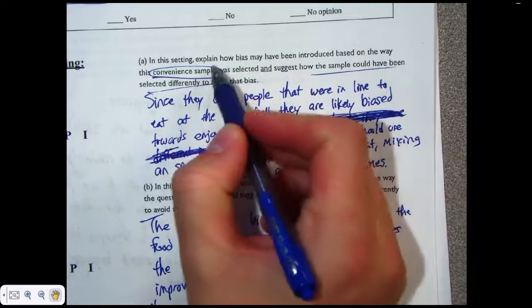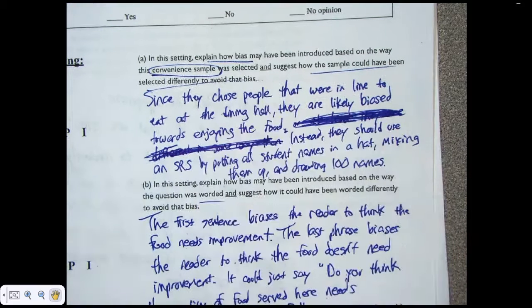Because this is explain how bias may be introduced, I think you want to be a little more specific. I said it because of undercoverage, but is that... Because you're not getting the people that are not in line. Did you say why it was undercoverage? No. I would do that. Okay. Just to make sure you're getting all your points in there and explaining it thoroughly.